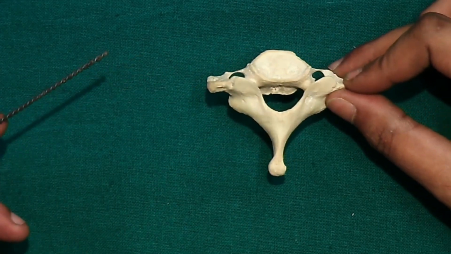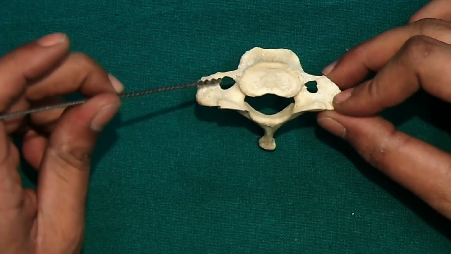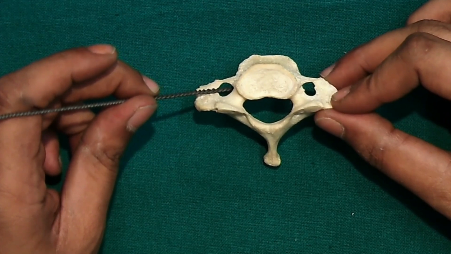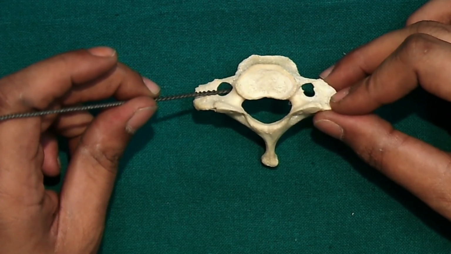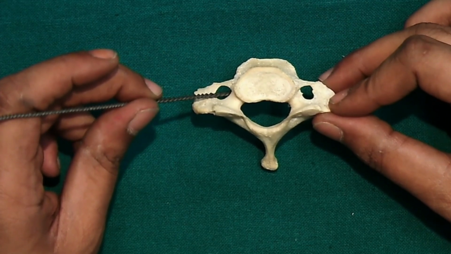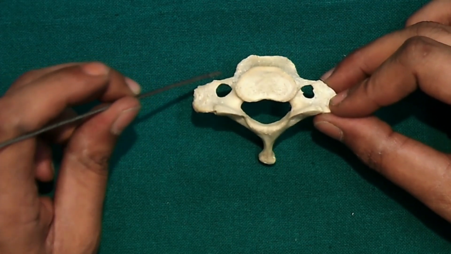The foramen transversarium transmits just the vertebral vein and sympathetic plexus of nerves. The vertebral artery, which was passing in the foramen transversarium up to the 6th cervical vertebra, now passes in front of the transverse process.